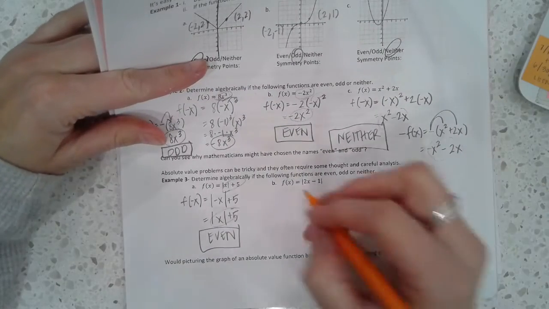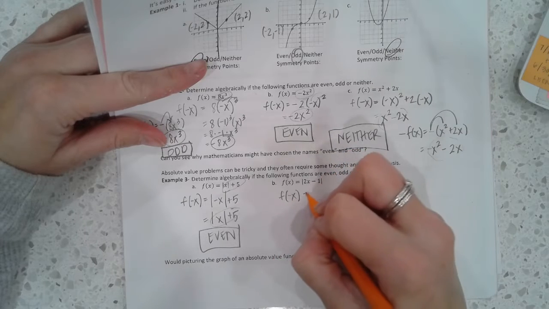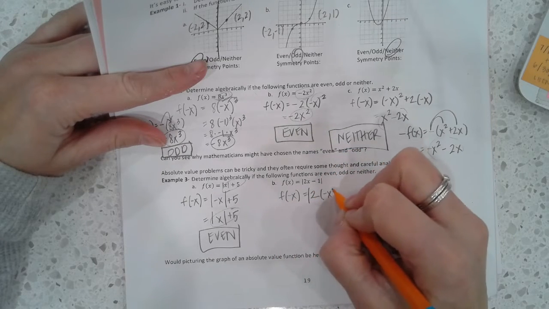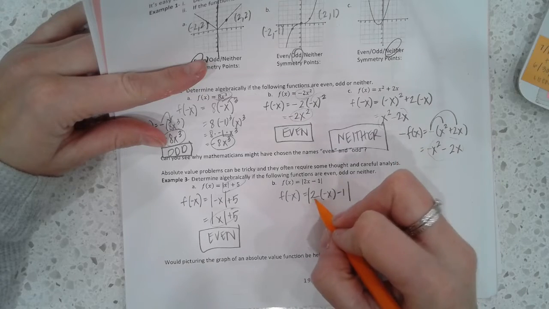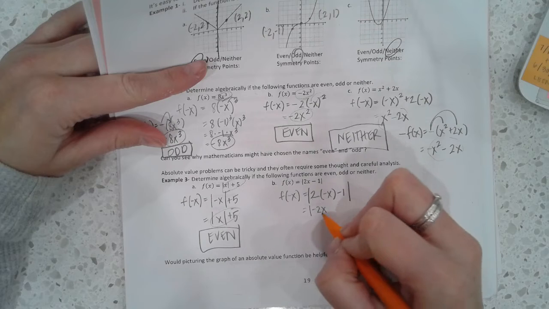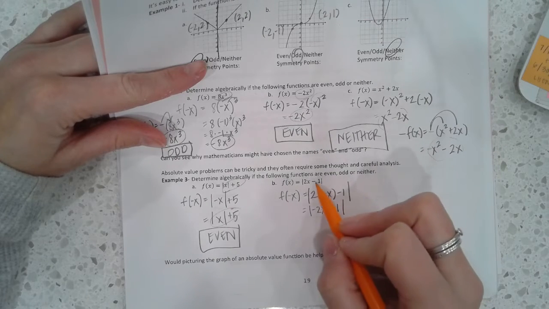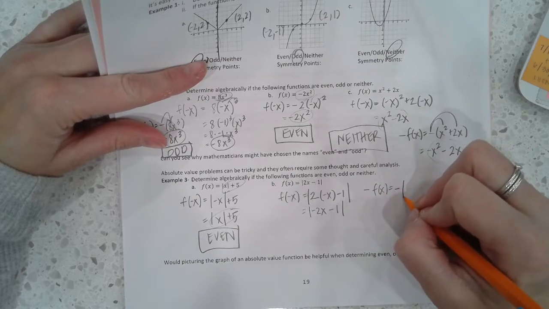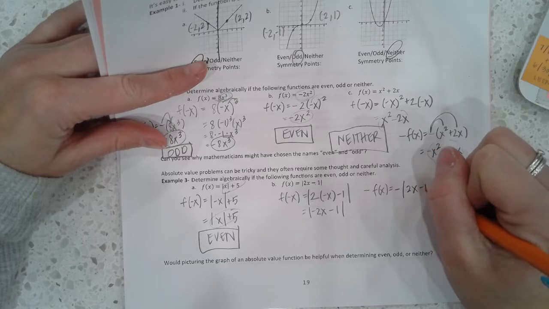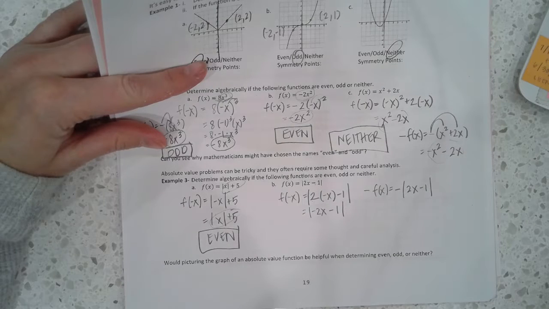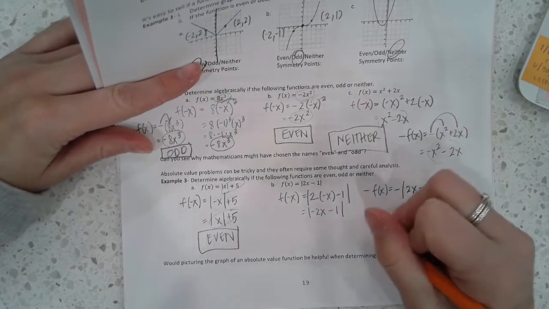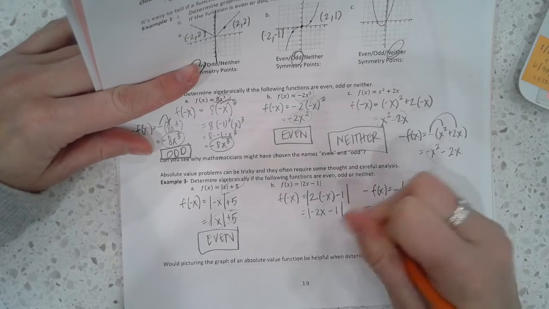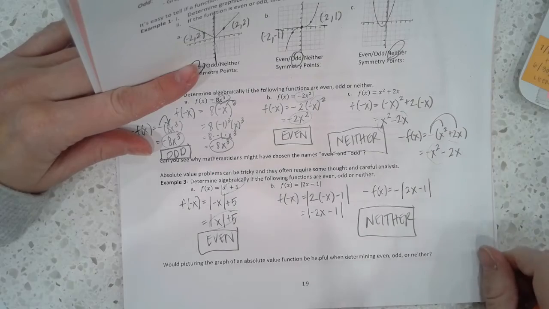Goodness. Okay, then for this one, we do the same thing. We take our function and make our x negative, which means we have the absolute value of 2 times negative x minus 1. Well, 2 times negative x is negative 2x minus 1. This does not match the original. So now we make the entire function opposite, so we have negative 2x minus 1. Those don't match either. So this one is neither, because we can't distribute this negative in an absolute value.